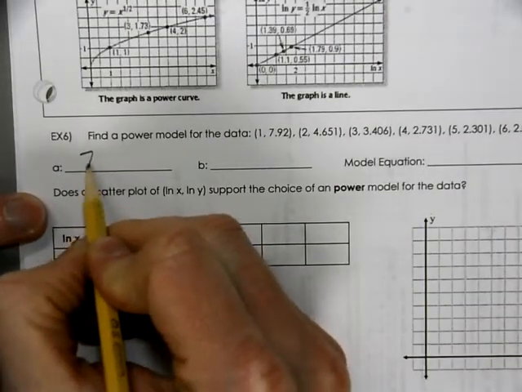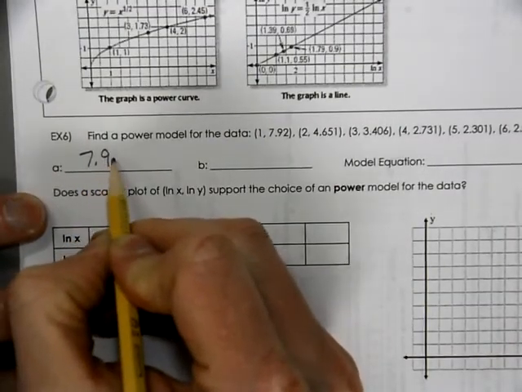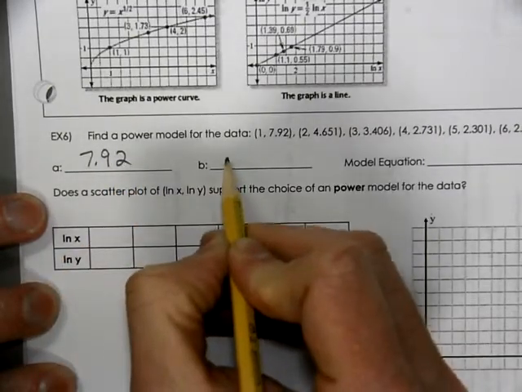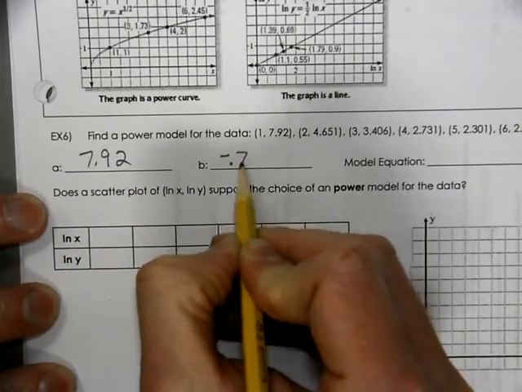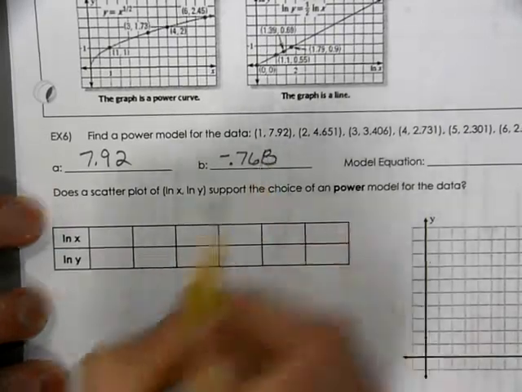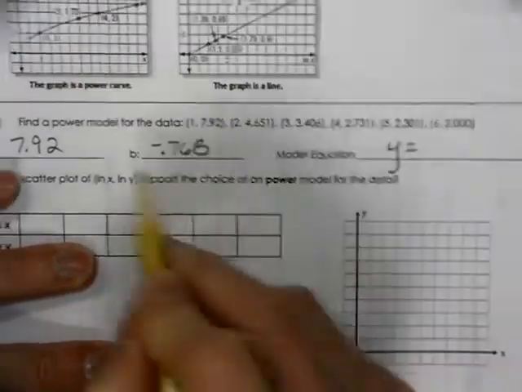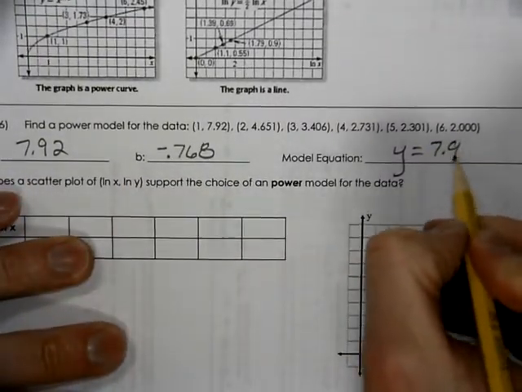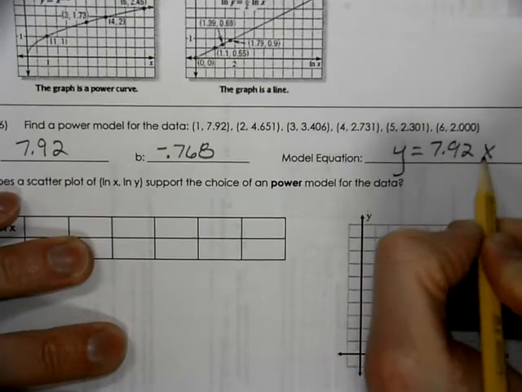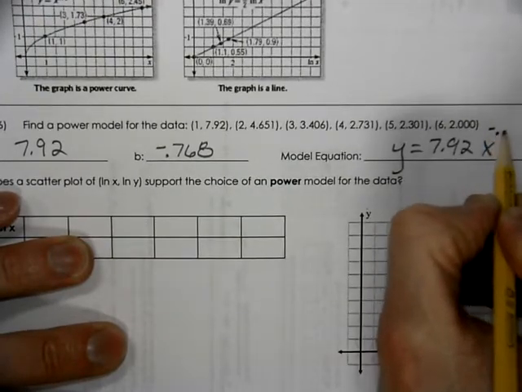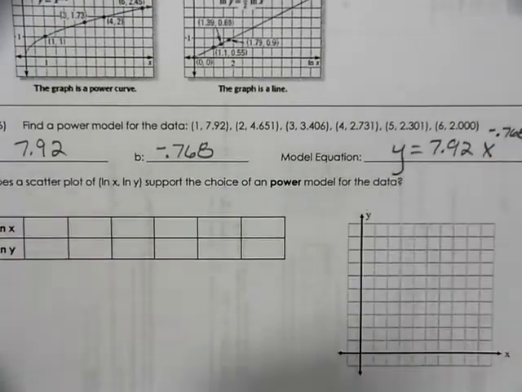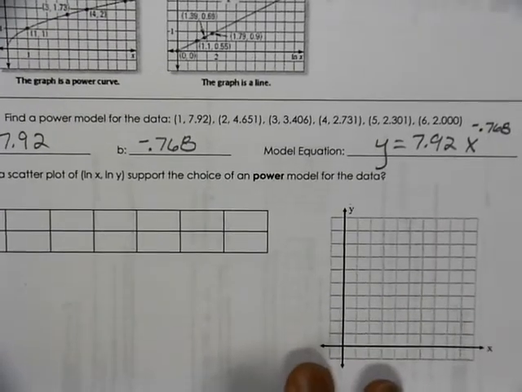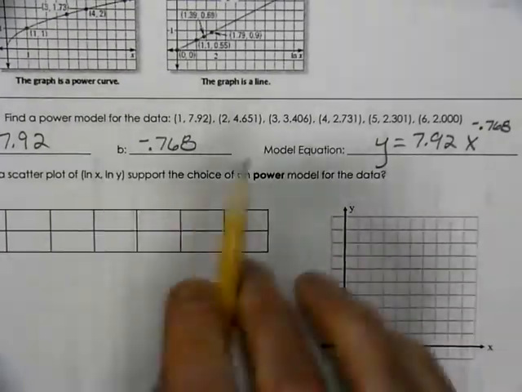So our A value was 7.92. Our B value is negative 0.768. So our equation, I'm using 3 digits here just to be as accurate as you can. 7.92 x to the negative 0.768. That would be our model that we would suggest to represent that.